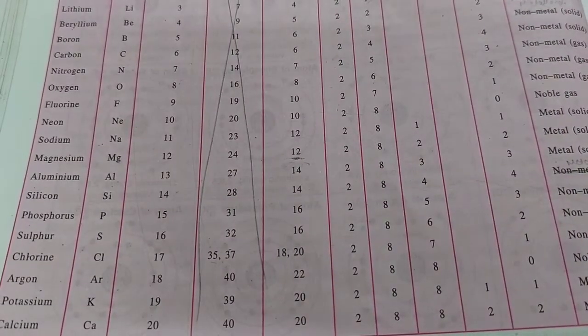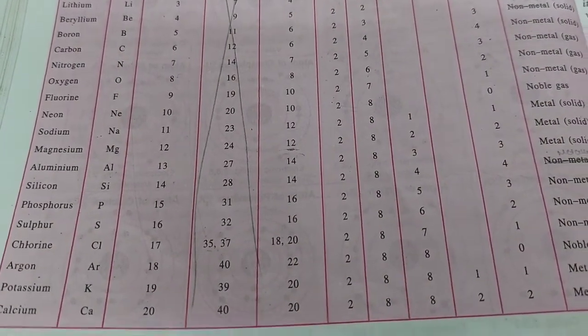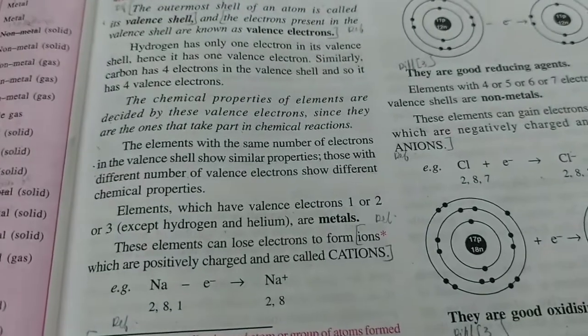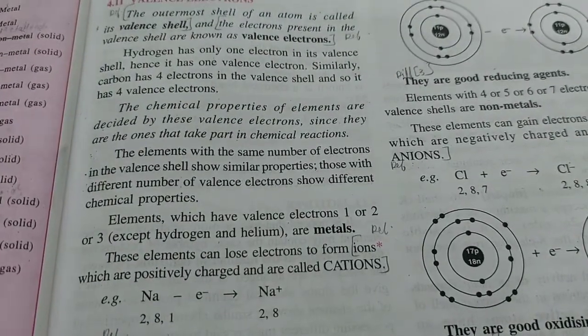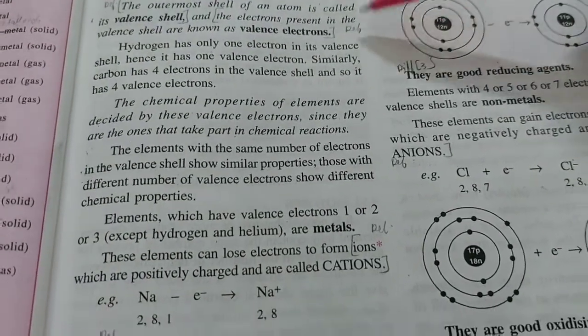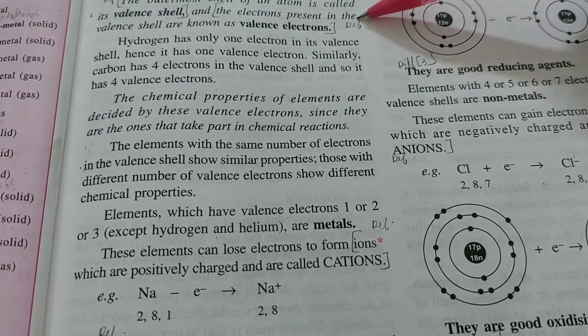They are called isotopes. More about it soon. Now let's start with 4b, 4c part, valence electrons. The number of electrons in the last shell are called valence electrons. The last shell is called valence shell.